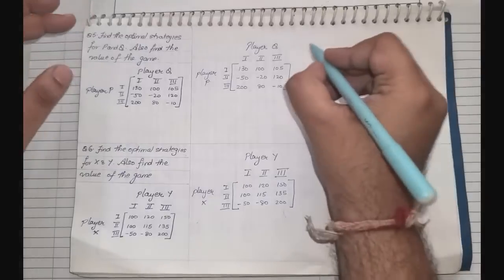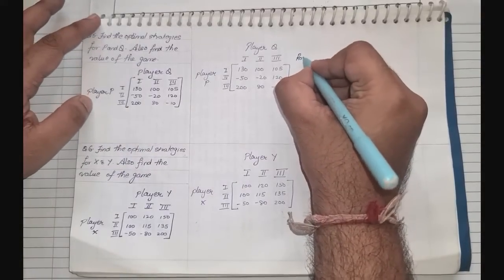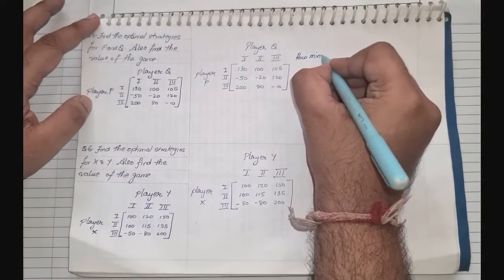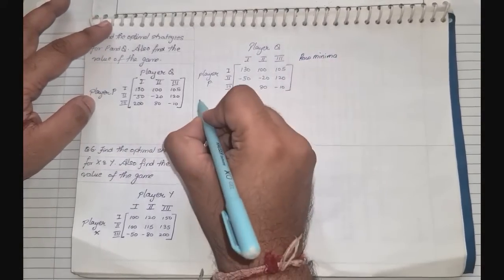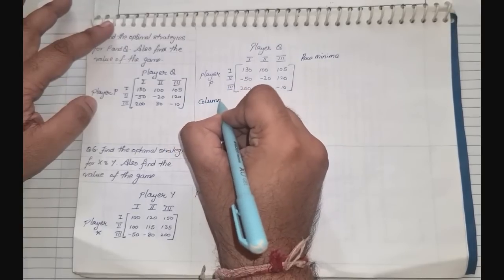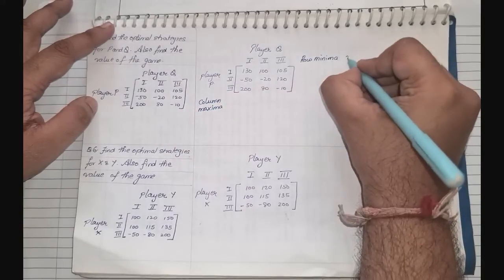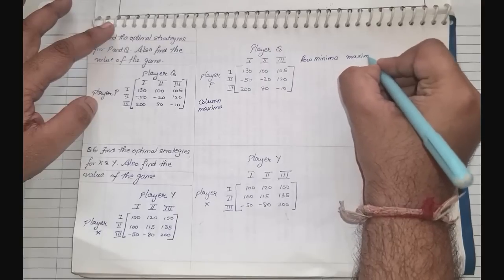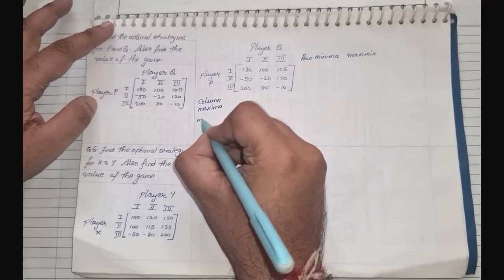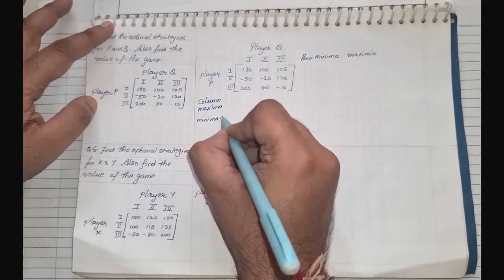So again we will start first with row minima, second will be column maxima, then we will find maximin, and here we will find minimax. Chalo.